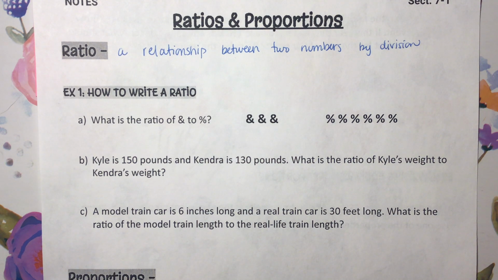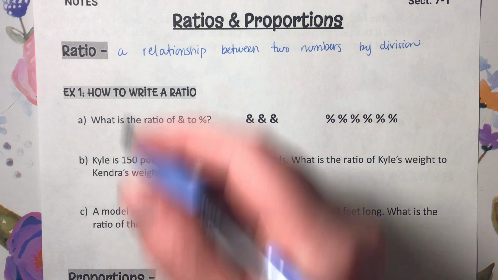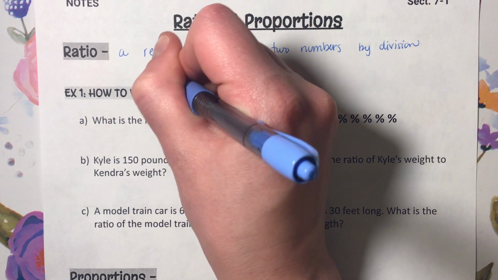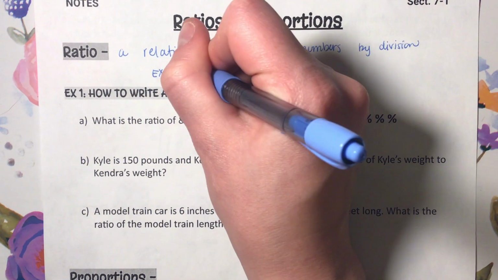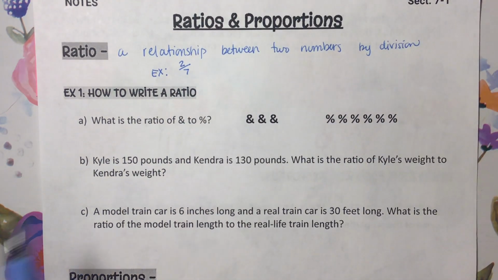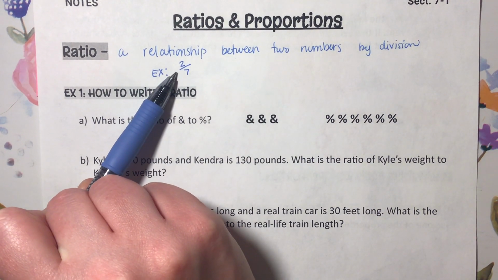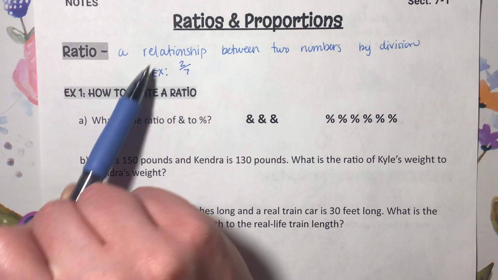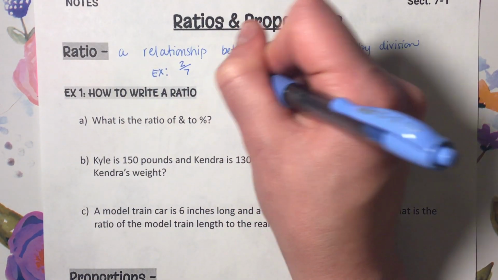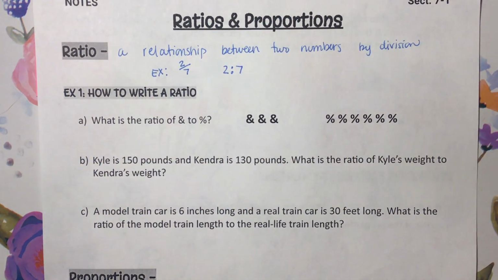So these can be written in many ways. There's three main ways that we're going to write ratios. One that we will tend to favor is a fraction. So for example, a ratio might be 2/7, because notice this fraction bar means division. But we could also write this as 2:7.